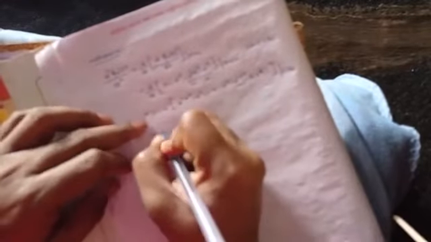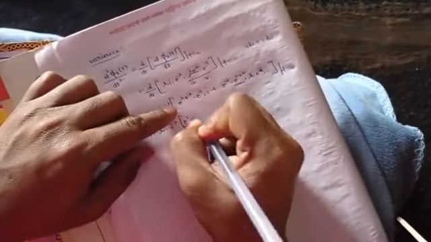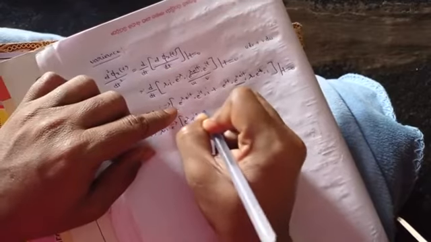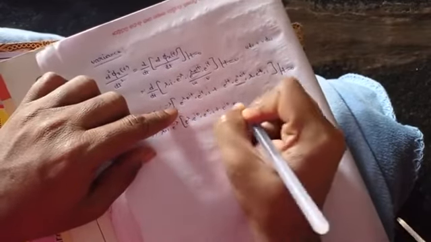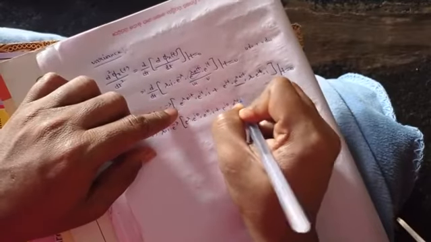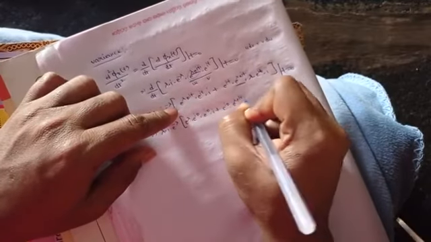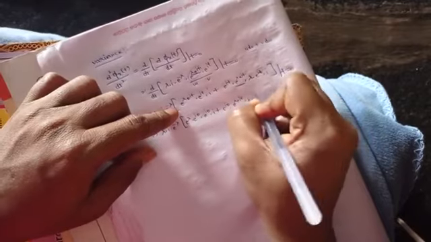So let me substitute the t value also. Substituting the t value directly, we will be getting lambda into i into e power minus lambda, into e power lambda into e power i0 into e power i0 into i, plus e power i0 into e power lambda e power i0 into lambda e power i0 into i.